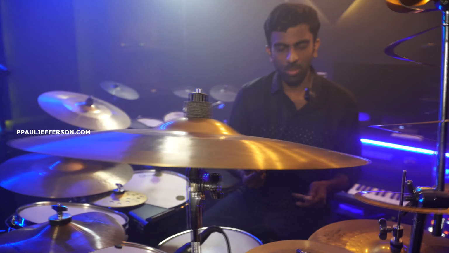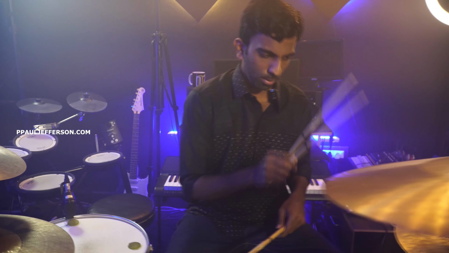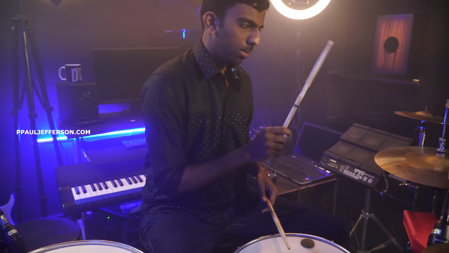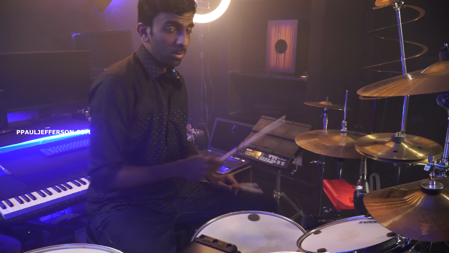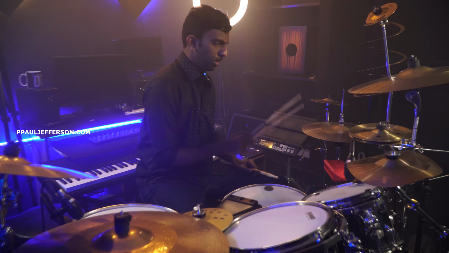Now in the normal beat which I played, we have the bass and hi-hat on the first count, then the hi-hat on the second count, snare and the hi-hat on the third count, then hi-hat on the fourth count. So it's basically the hi-hat going on every quarter note: 1, 2, 3, 4, 1, 2, 3, 4.